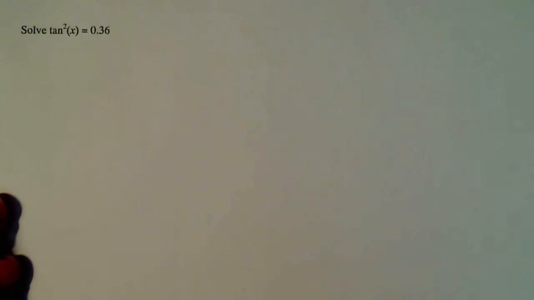All right, we're going to solve tangent squared x equals 0.36. We're going to solve for all possible values of x because notice they do not give us an interval over which to work. Now, the first thing you always do when you work problems like this is you solve for and isolate just the trig function with the variable in it.